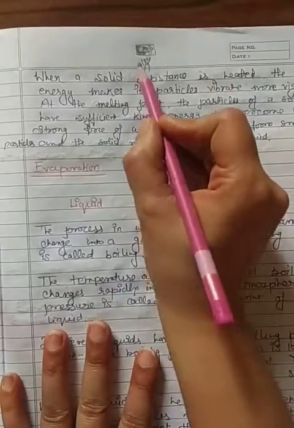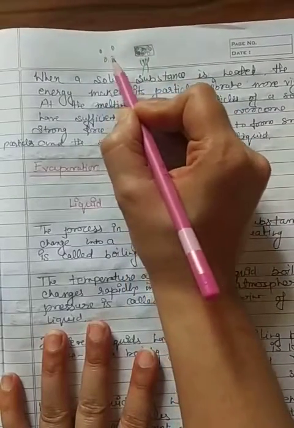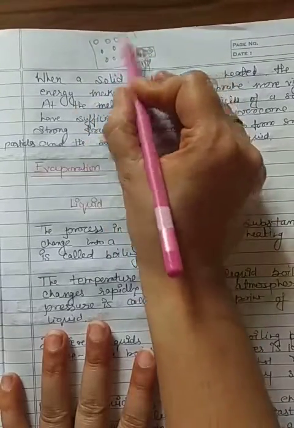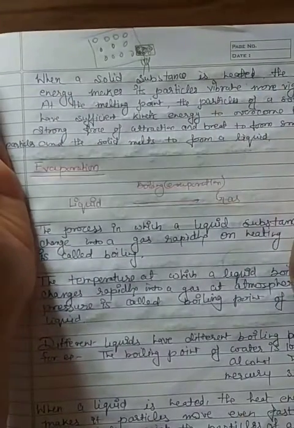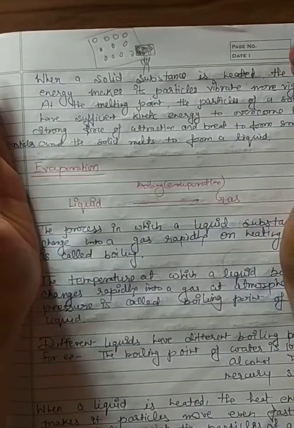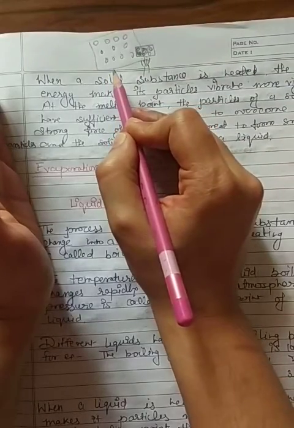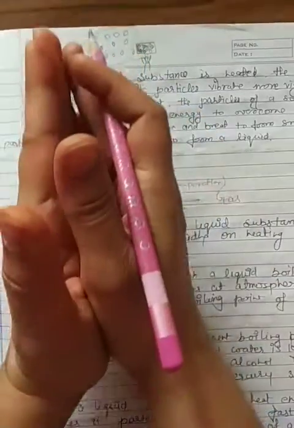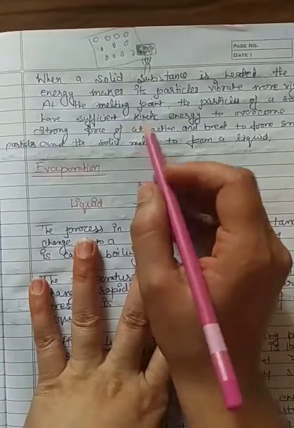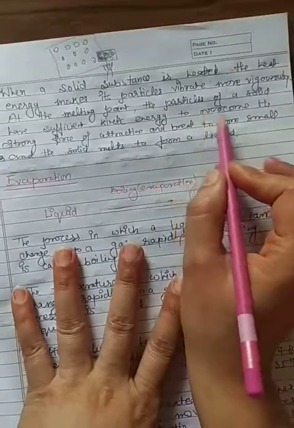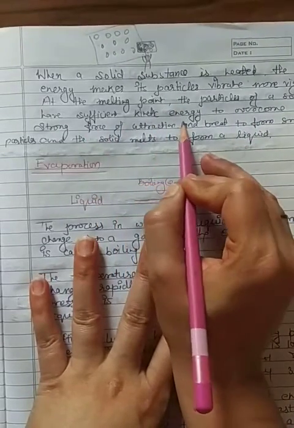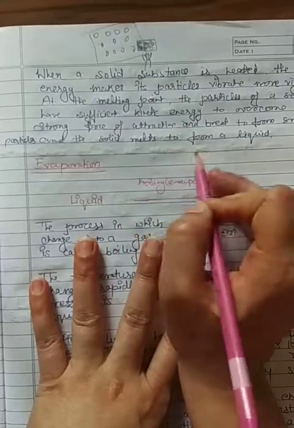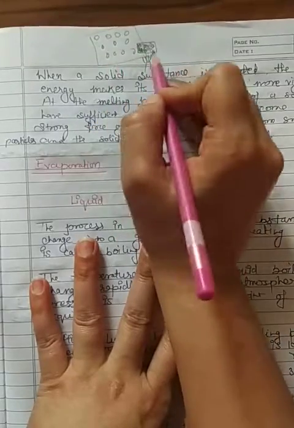It will decrease the force of attraction between particles. To get space for movement, the force of attraction between particles decreases, and the particles of the solid start moving far apart from each other. At the melting point, the particles of a solid have sufficient kinetic energy to overcome the strong force of attraction, and the solid melts to form a liquid. In this way, solid melts into liquid.